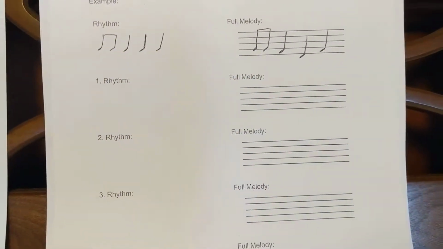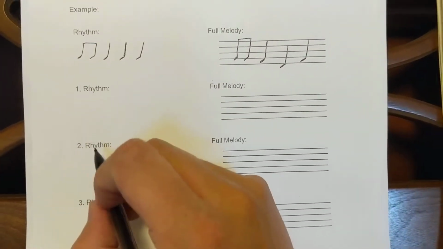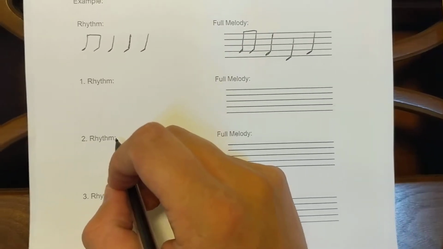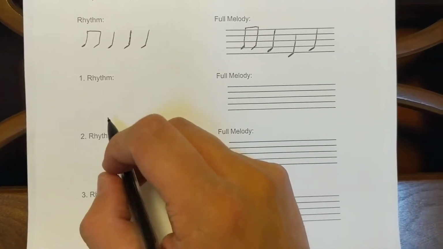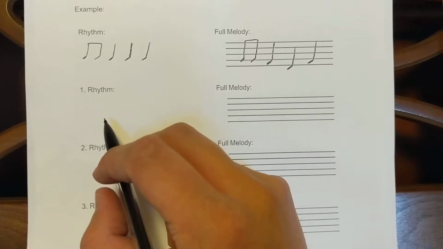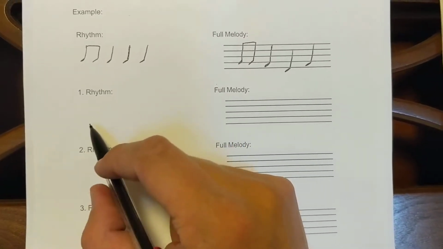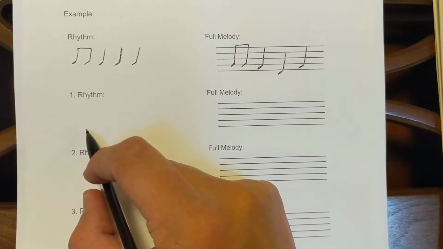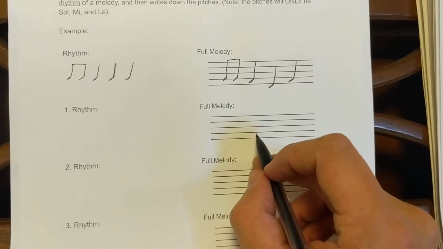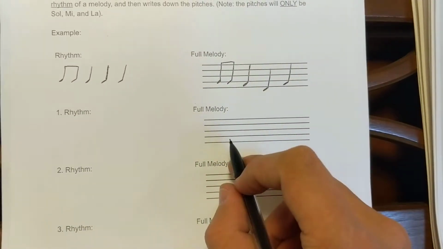All right, let's talk strategies. These are a few tips and tricks that might help you out with these dictations. The first one is one that we've already talked about. It's called multiple stage dictation, and that's where you write the rhythm on the first listen, and then on the second and third listens, you try and figure out what notes they are.